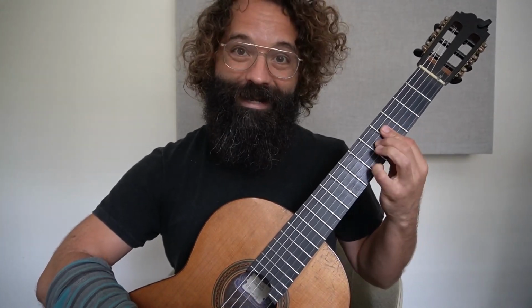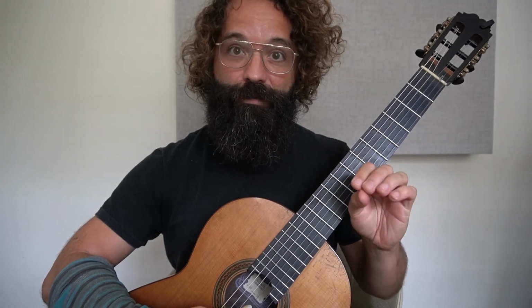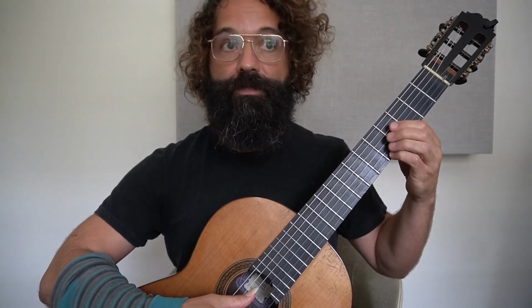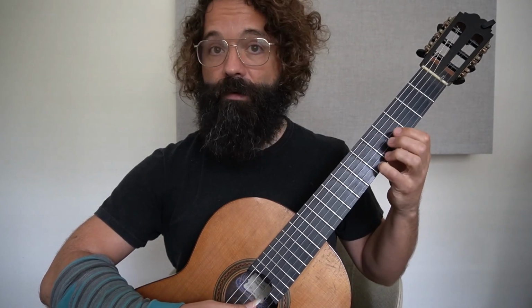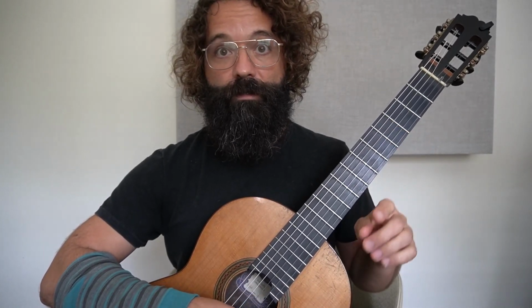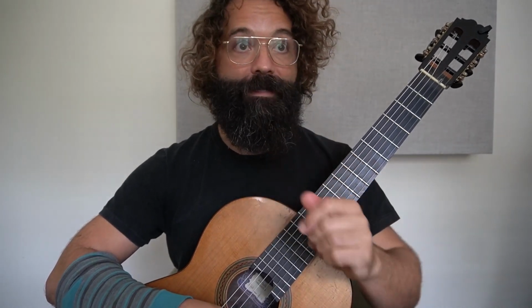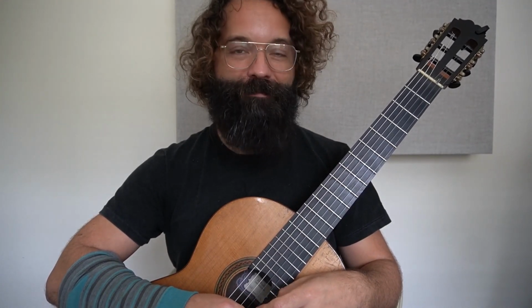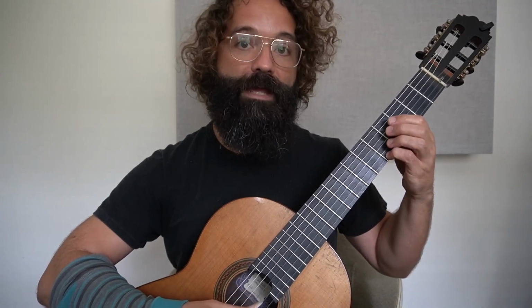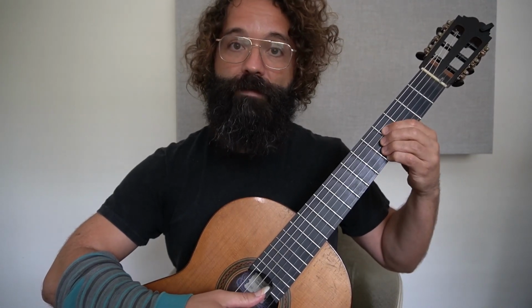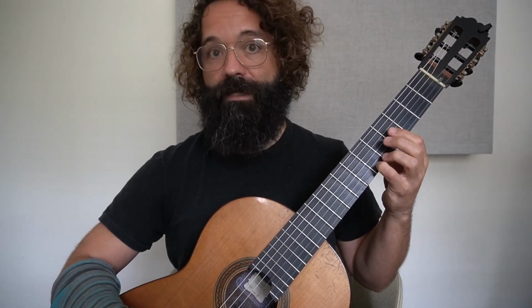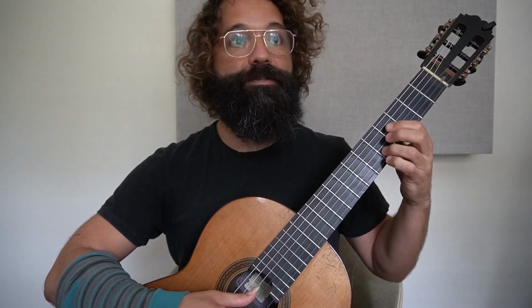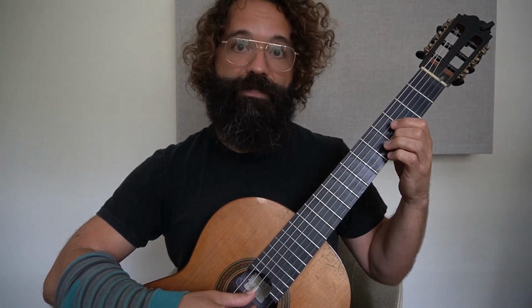What happens when I do this with nice smooth voice leading? The root of A minor 6 goes up a half step to the 5th in E flat minor 6. The root of A goes up a half step to B flat, whereas the 5th of A goes down a half step.